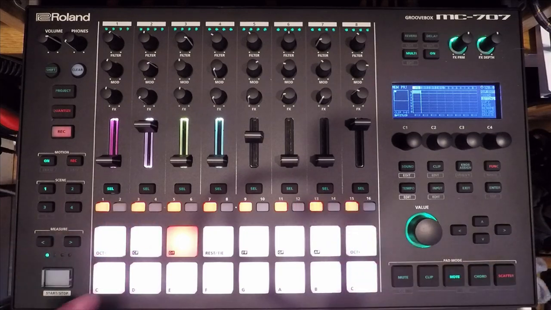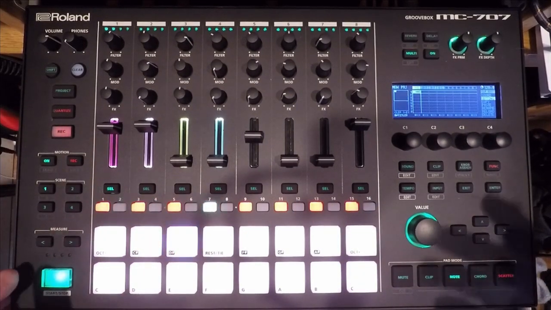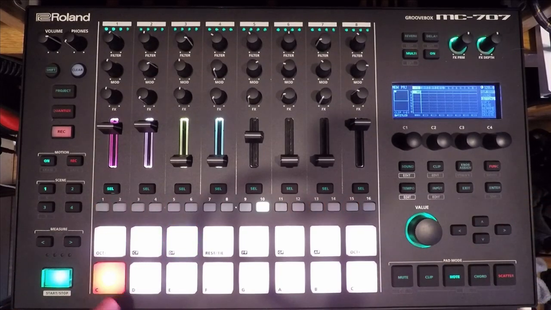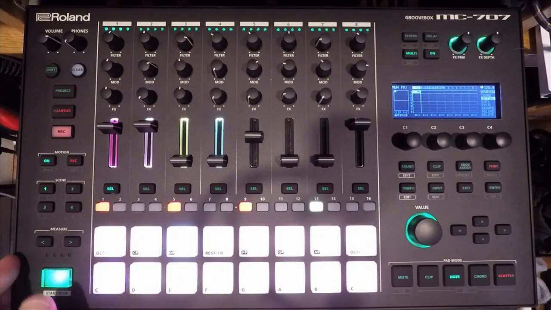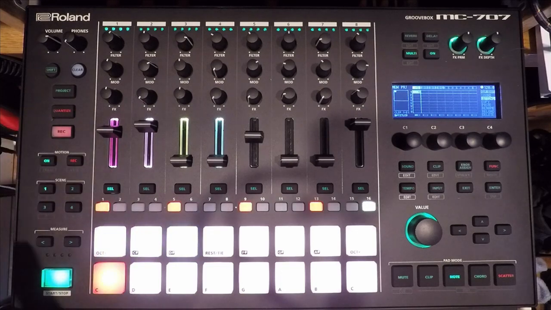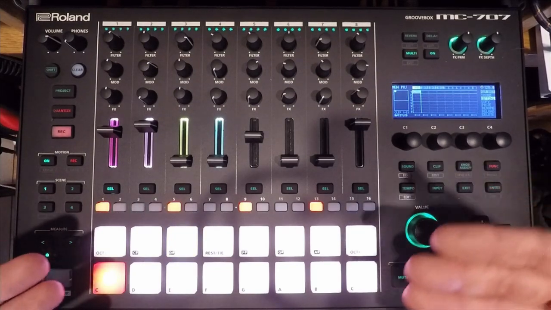So lay out a hi-hat sound, and then choose your next instrument to sequence. We'll do the kick at just a basic 4/4. Very simple like that.